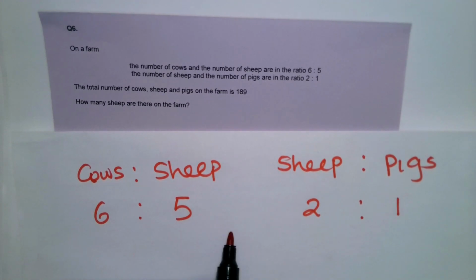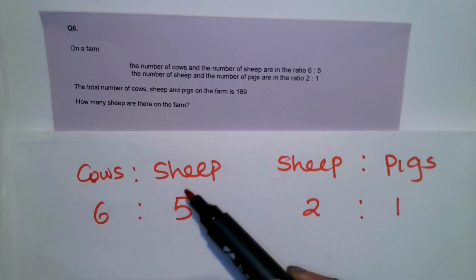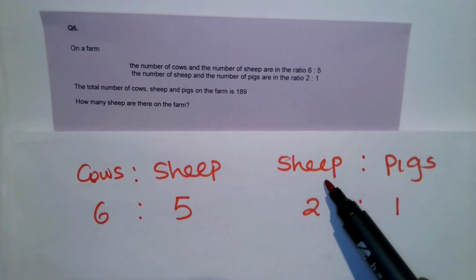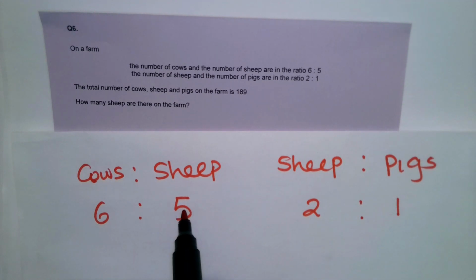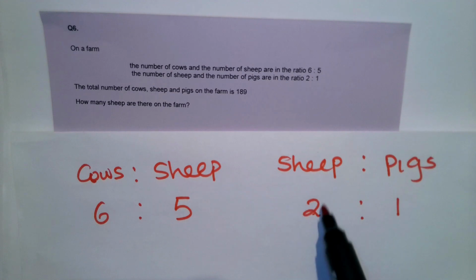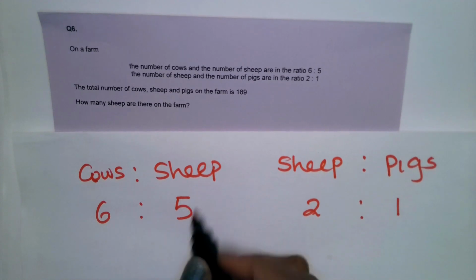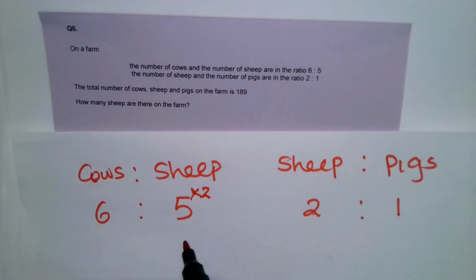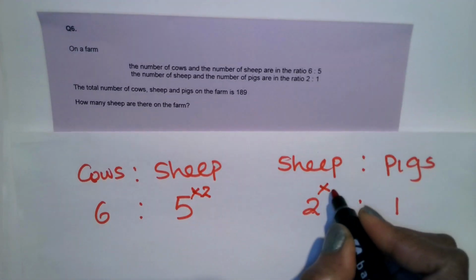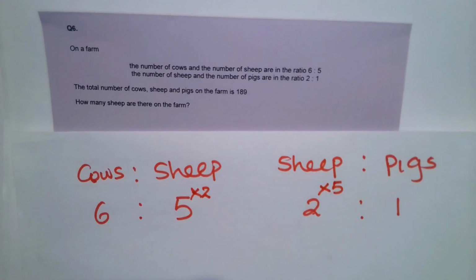Now to do this question, the easiest way is this: we've got sheep here and sheep here as well. So we're going to find a number that, when we multiply it with the sheep here, will give us the same number as we multiply with this one. So I'm going to multiply this by 2 to give me 10. I'm also going to multiply this by 5 to give me 10. Because if I try to use another number, it's not going to work. So the best way is to multiply each side by the number on the other side.